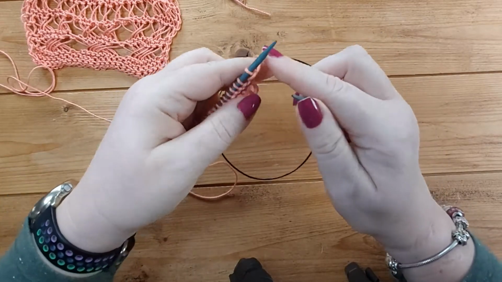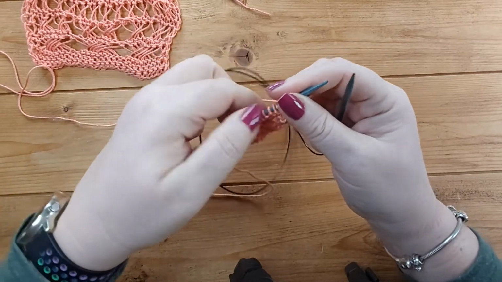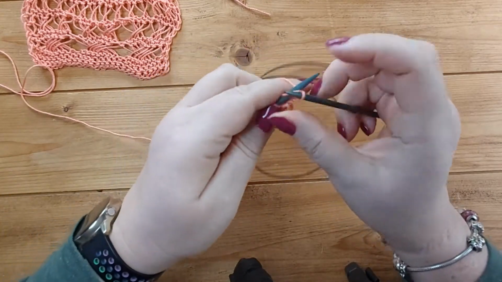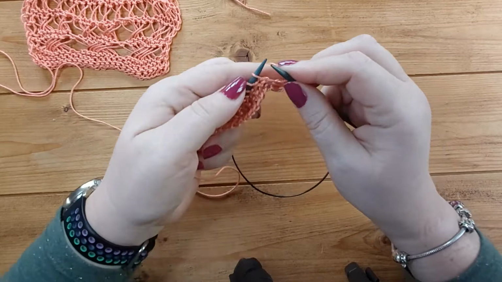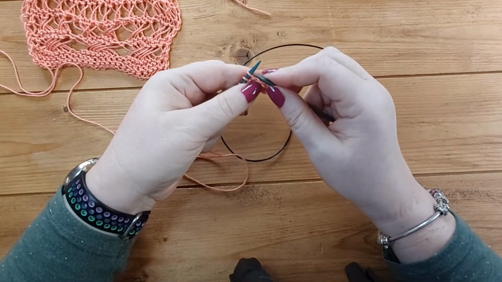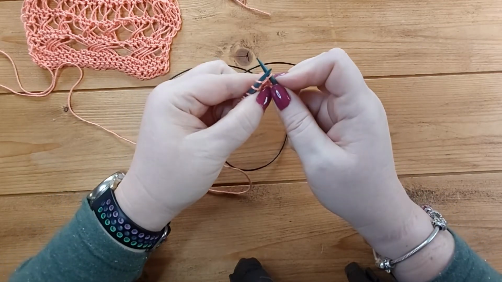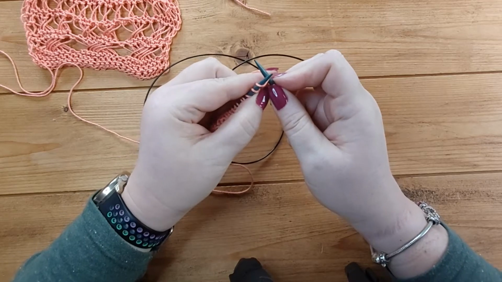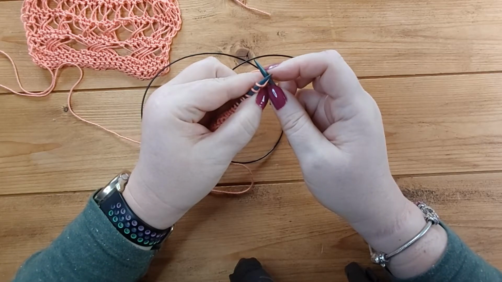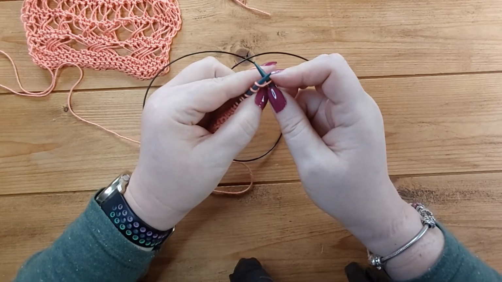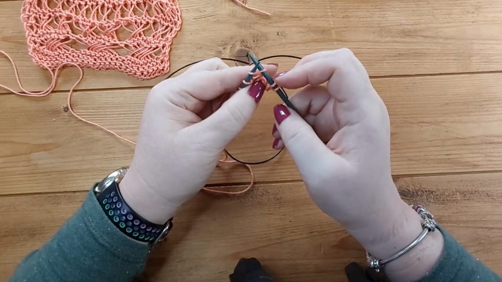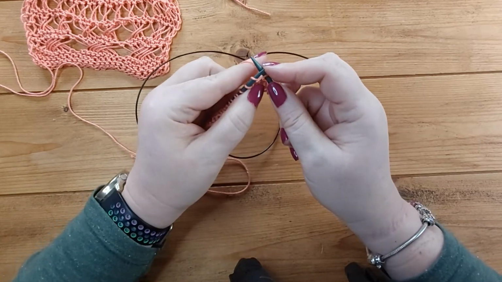So I've done a few rows of garter stitch, then I'm going to knit the first 2 stitches just for a bit of an edging. And then to create the elongated stitches, I'm going to go into the next stitch. Now I'm knitting continental style. I will show you how to do it English style as well, but I'll do continental style first. So I've knitted 2, then I'm going to go into the next stitch.